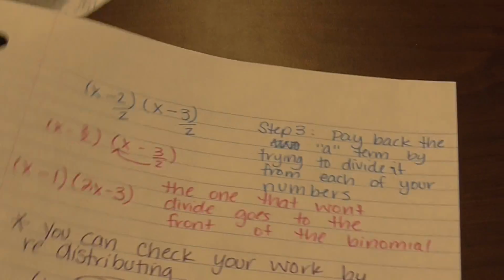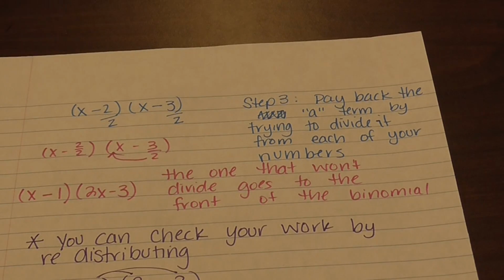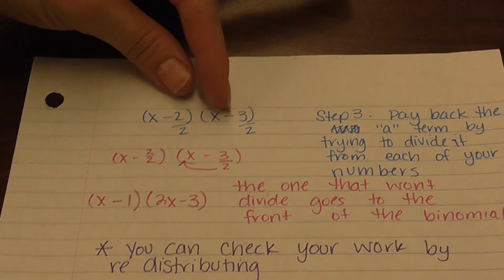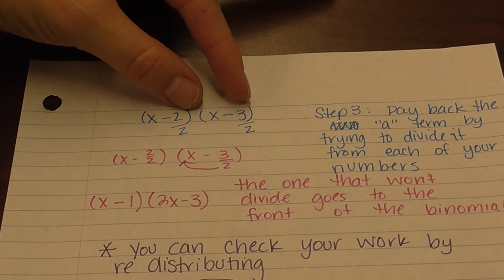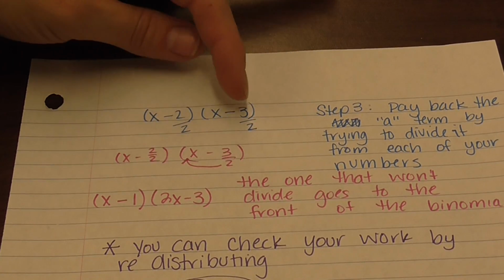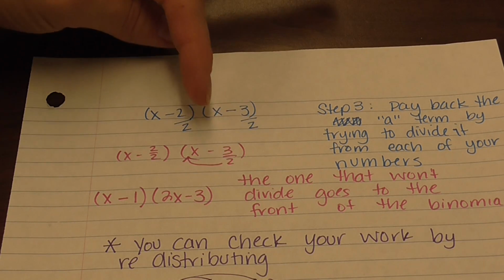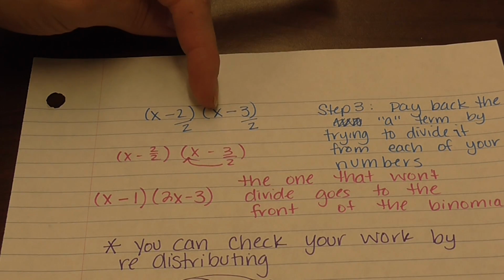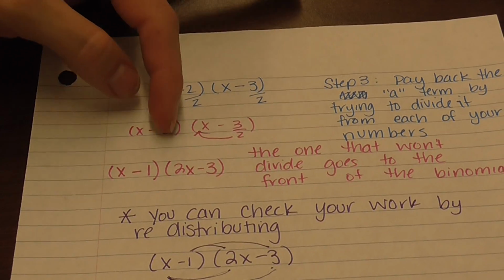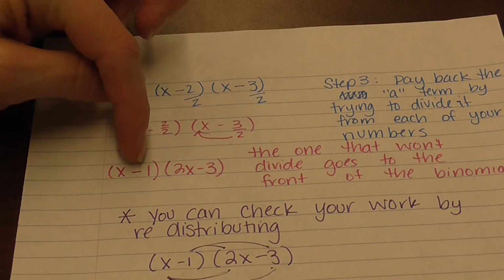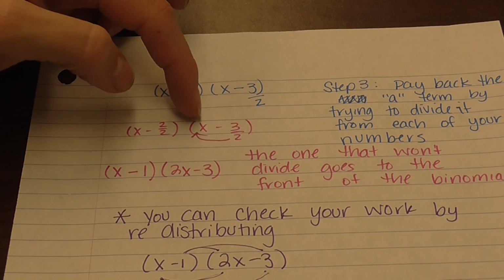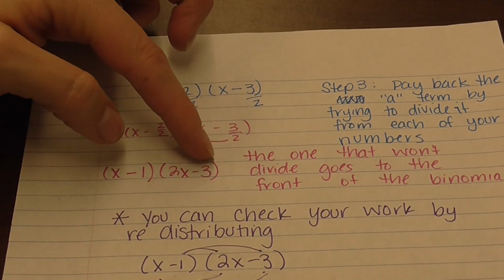you need to give your 2 back because you only borrowed it temporarily. So I'm going to try to divide it out of each of my numbers. The number that it divides into, just let it divide. The number that it doesn't divide into, you take that 2 and put it up front. So for a problem like this one, 2 divides into itself, so 2 over 2 just becomes negative 1. 3 is not divisible by 2, so that 2 sits up front and it becomes 2x minus 3.